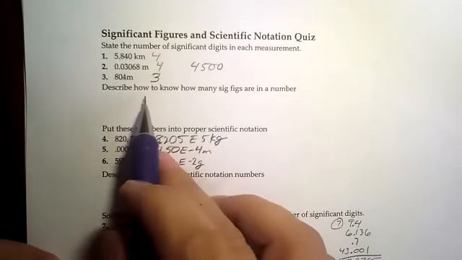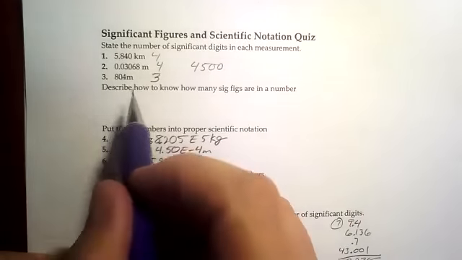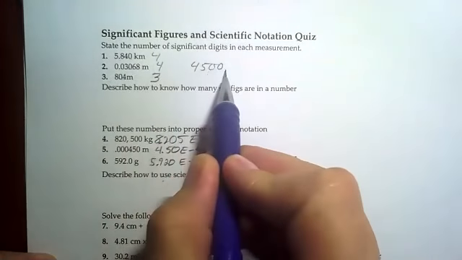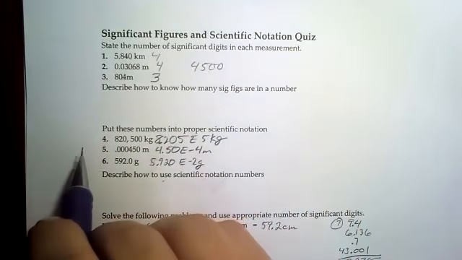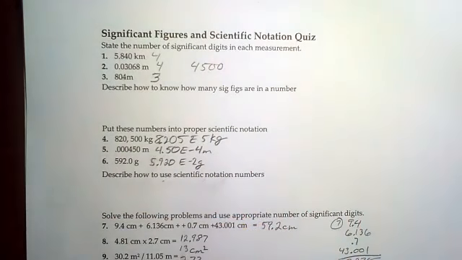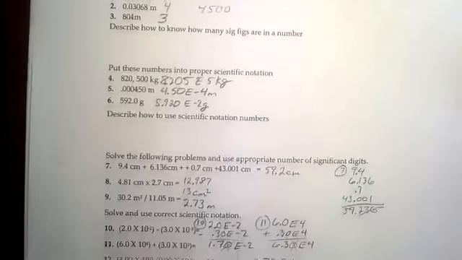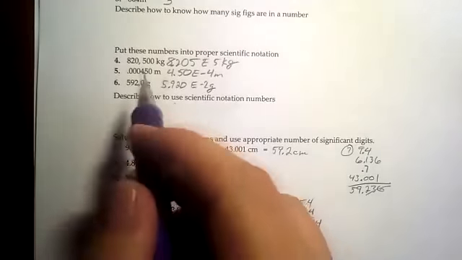Describe how to know how many significant figures are in a number. Well, everything's significant except we said leading zeros to the left and trailing zeros before the decimal. I think that can work. By the way, I'm not going to be slowing down that much. You can hit pause, you can hit rewind anytime you want. So if you need time to think, write stuff down, just hit pause.